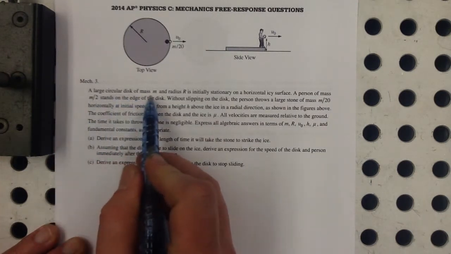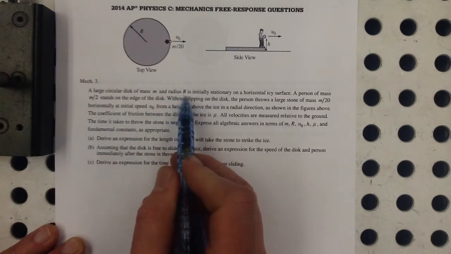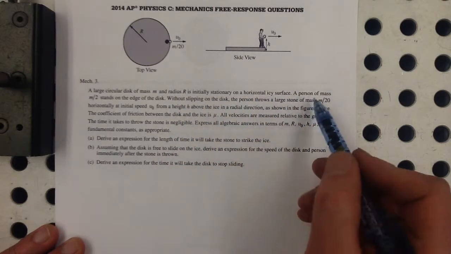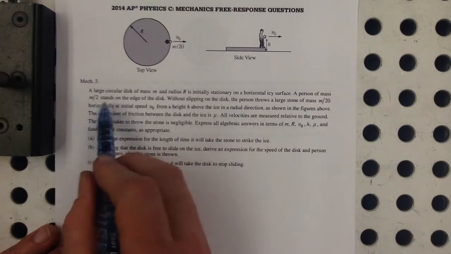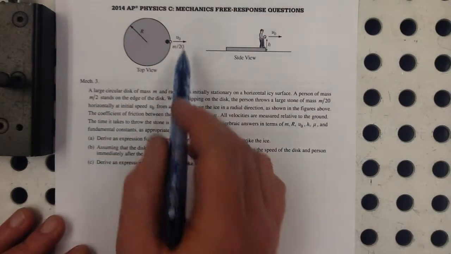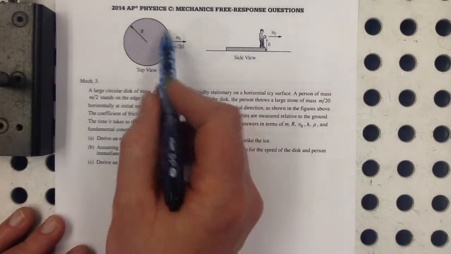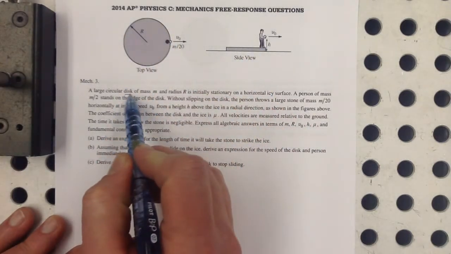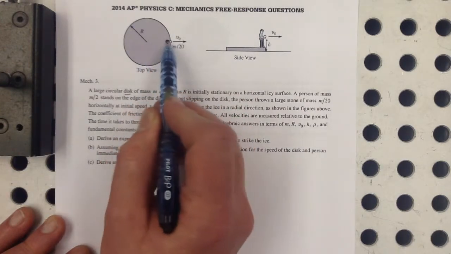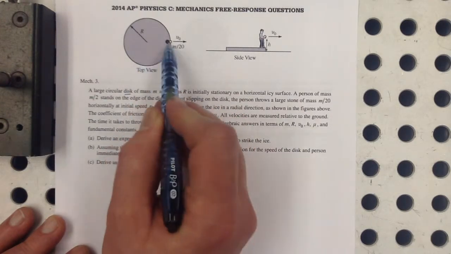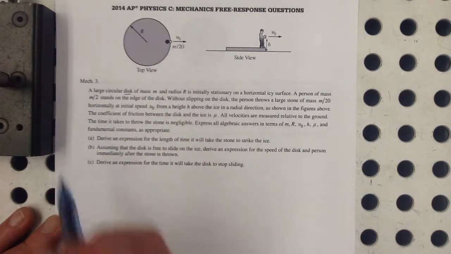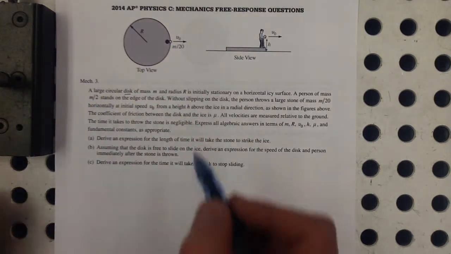A large circular disk of mass m and radius r is initially stationary on a horizontal icy surface. A person of mass m over 2 stands on the edge of the disk. Makes me think, right, moment of inertia kind of thing. This is a circular disk, so I have 1/2 mr squared, and then the person, you'd have to add their mass times r squared. Their mass is m over 2, so anyway, sorry, getting ahead of myself.